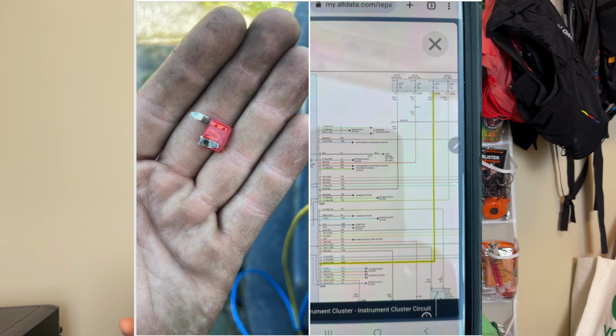What am I missing? And at this point, I also noticed that every time I cycled the ignition key, my gauge cluster would flutter a little bit, like it's resetting the needles. And if you're in the Facebook group, you've seen the picture of the fuse that I'd found that feeds power to the cluster.